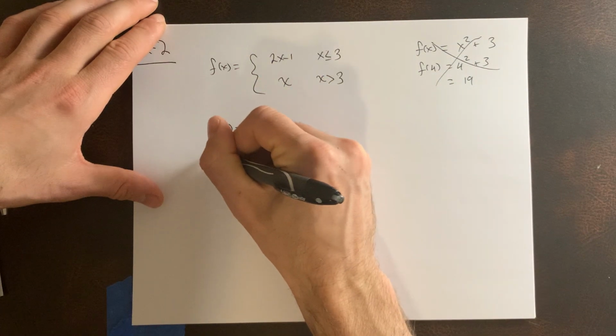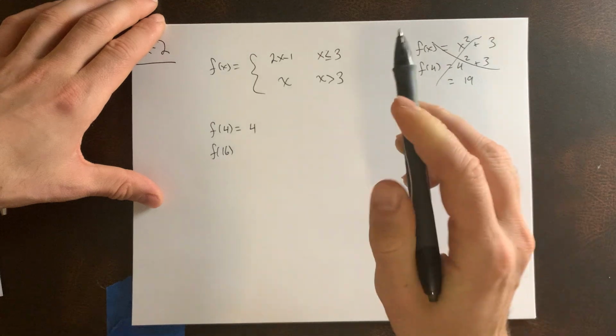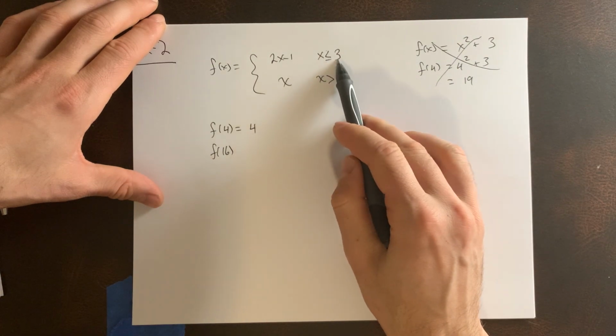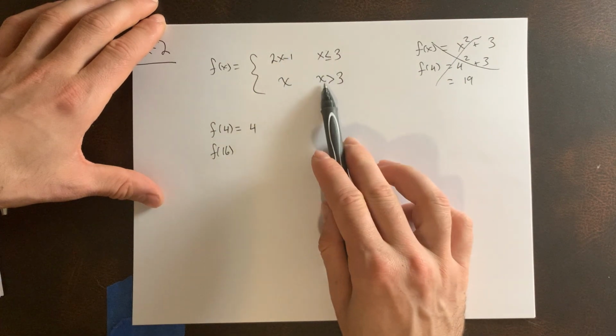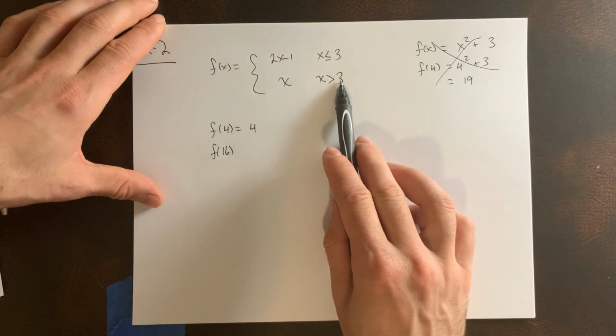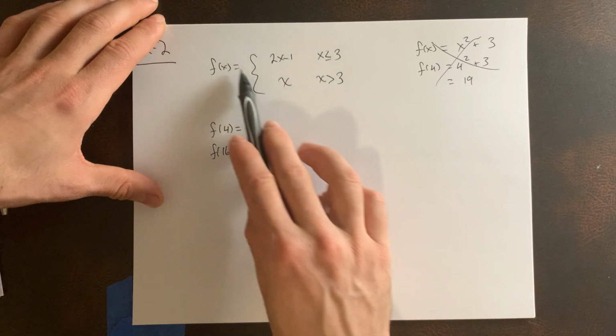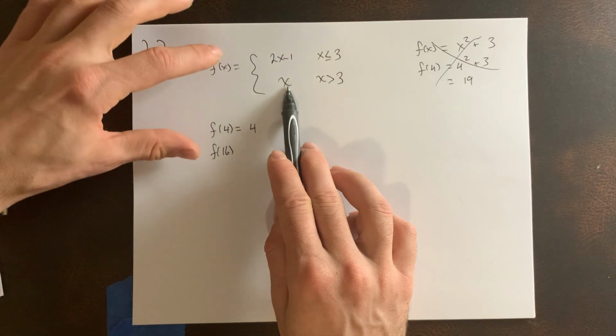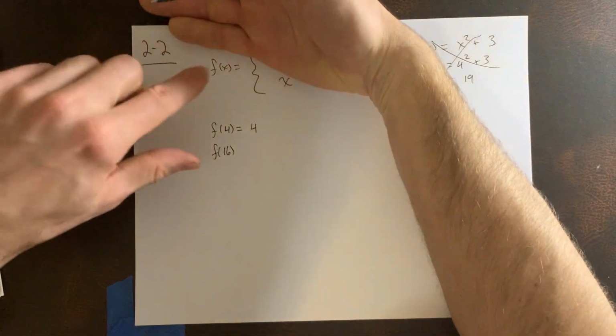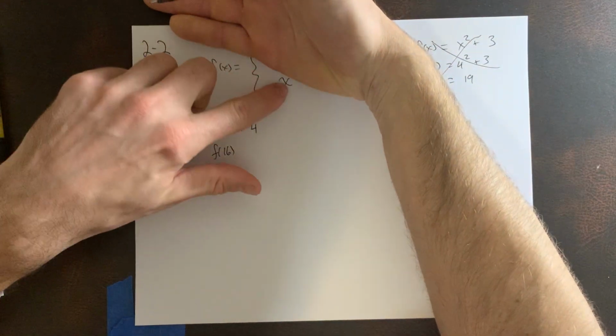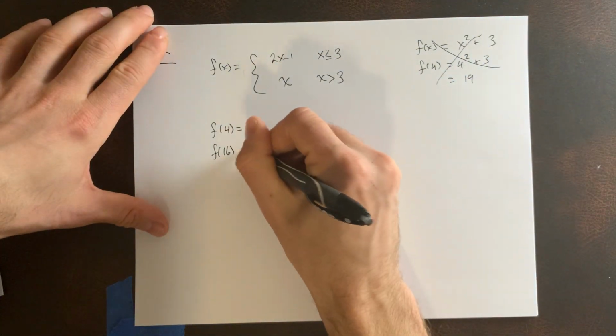For example, f of 16. 16 is not less than or equal to 3, so we're not plugging it in here. But 16 is bigger than 3, so we plug it into this equation. This equation is f of x equals x, so whatever you plug in here, you put right here. We're plugging in 16, so we get 16.